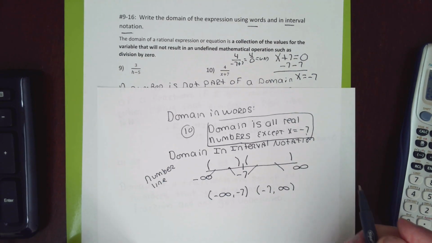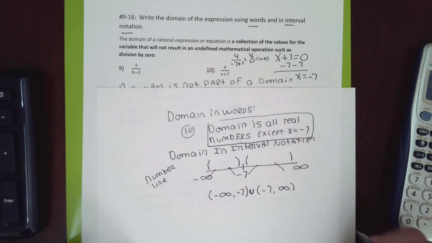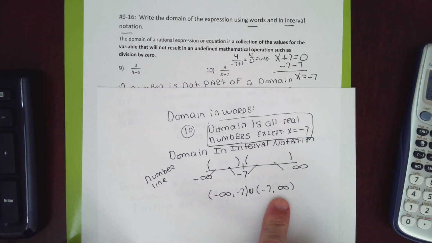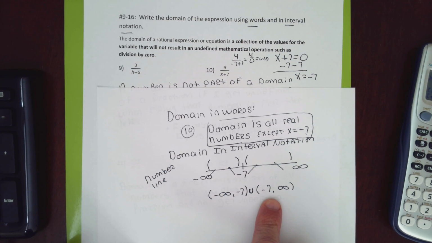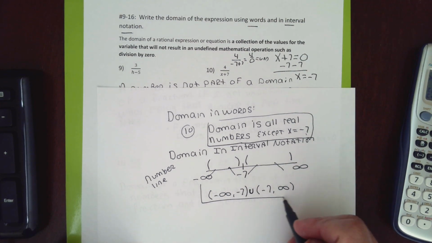Usually when you write the domain in interval notation, you get multiple intervals, you put a U between. I can read that as union or. It says all of these numbers or all of those numbers. Any number between negative infinity and negative 7 can be plugged into the function and not get undefined. Any number bigger than negative 7 up to infinity can be plugged into the function and not get undefined. The round parentheses on either side of the negative 7, that's a symbolic way to say that if I plug negative 7 in, I'll get undefined. So those are the two answers.